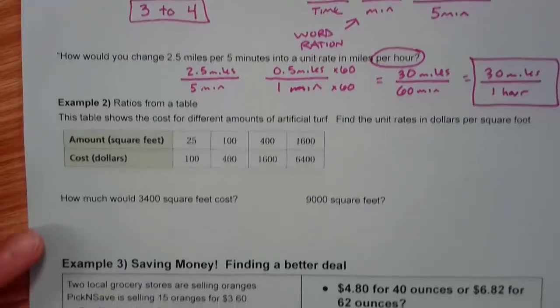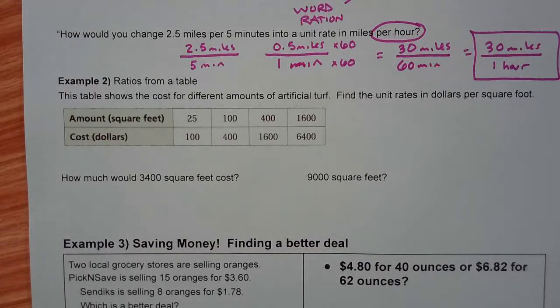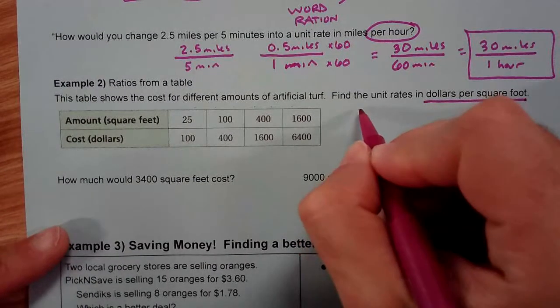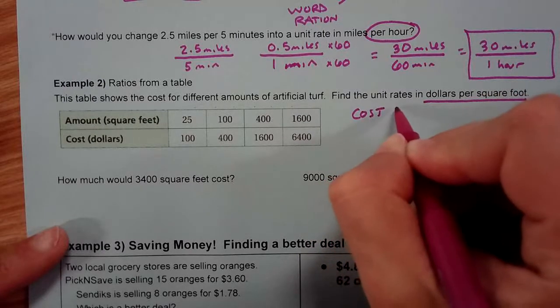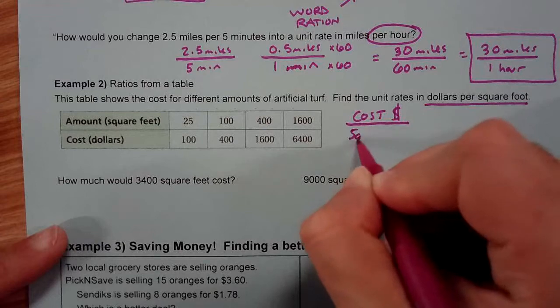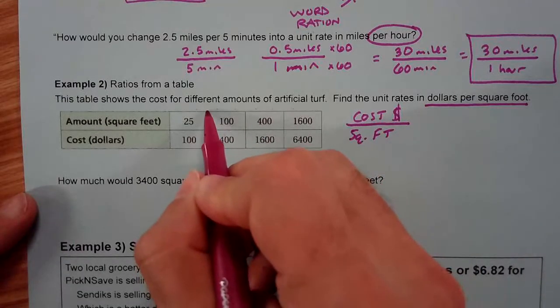Example 2, looking at ratios in a table. It says the table shows the cost for different amounts of artificial turf. Find the unit rates in dollars per square foot. Okay, so what we're going to do is find the unit rate in dollars per square foot. So the word ratio here is cost, or money, per square foot. I'm going to choose one of my comparisons. So I'm going to choose this one.